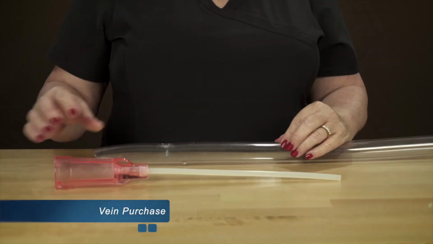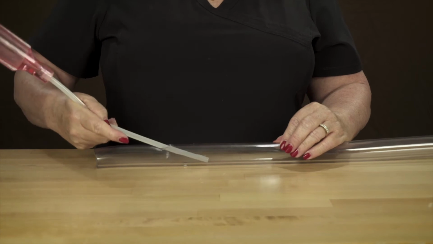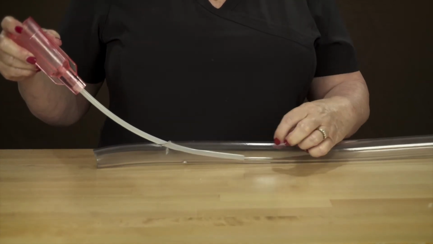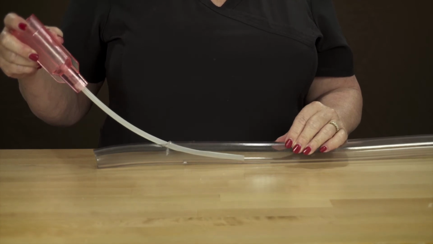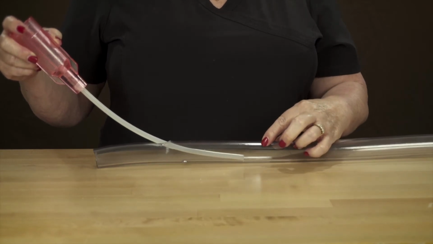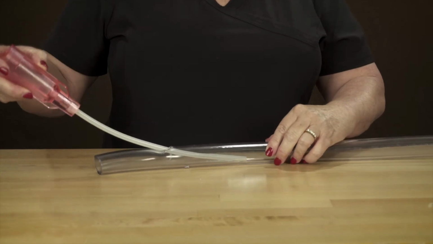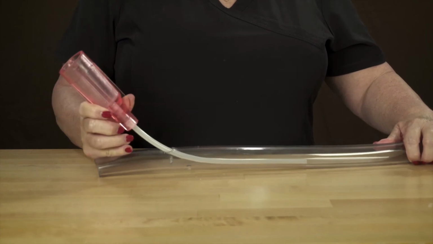Vein purchase. Insert about one third of a cannula into the vein. Explain how the tip of the cannula may abut the vein wall, causing irritation or even damage to the intimal wall, and could possibly create a wall shear stress, where the flow of the infusate is aimed directly onto the vein intima.